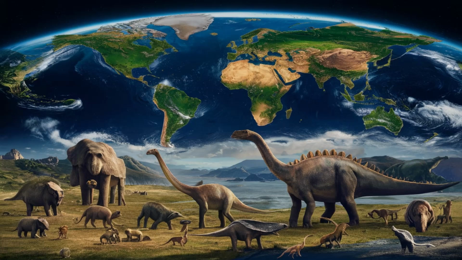However, the story doesn't end there. Research into continental drift and its impact on climate patterns and ocean currents continues to shed light on the complex interplay between geography and evolution. The future holds promise for even deeper insights into how the dance between continent formation and the origin of species has shaped the history of life on our planet.